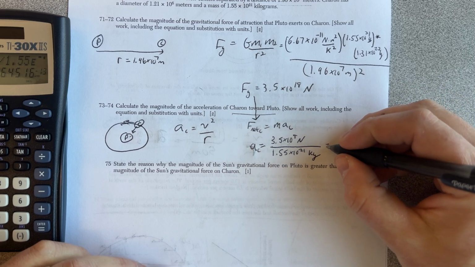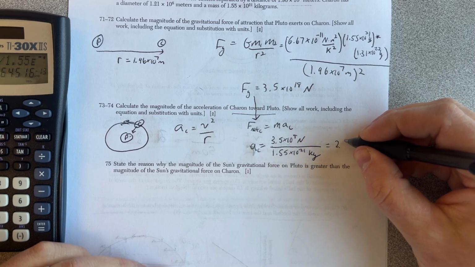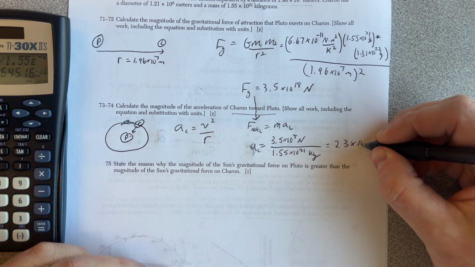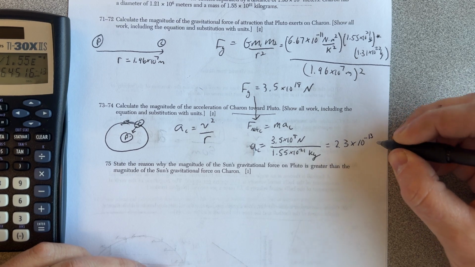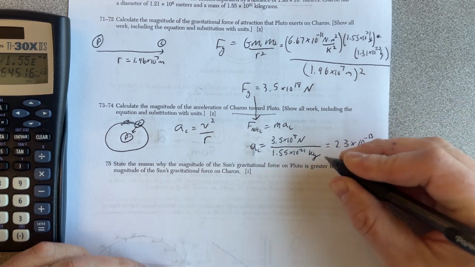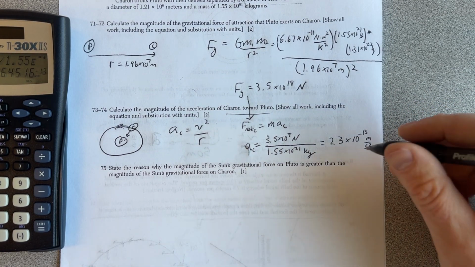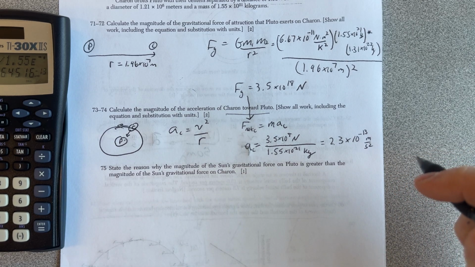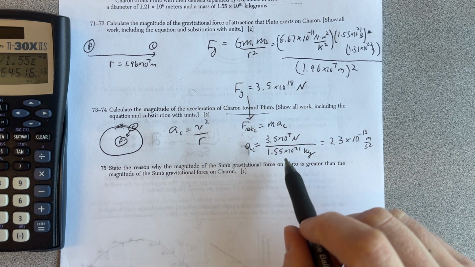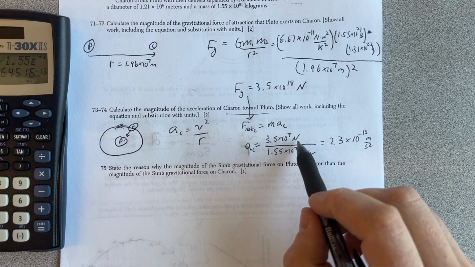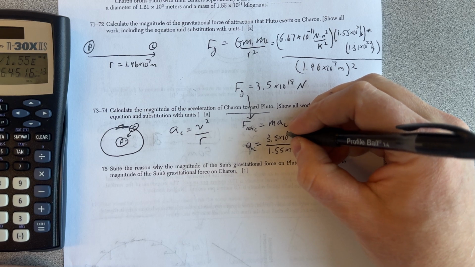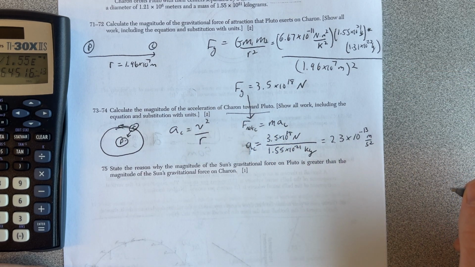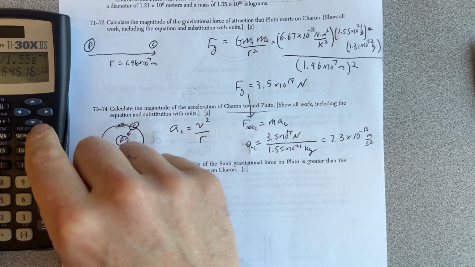All right, 3.5 double E 8 divided by 1.55 double E 21 equals, again, it depends on whether I've done that first thing right in the calculator. You could leave it newtons per kilogram, that's fine, but that's meters per second squared. That does not seem right. Oh no, I put the wrong exponent. I did the 8th. Ugh.